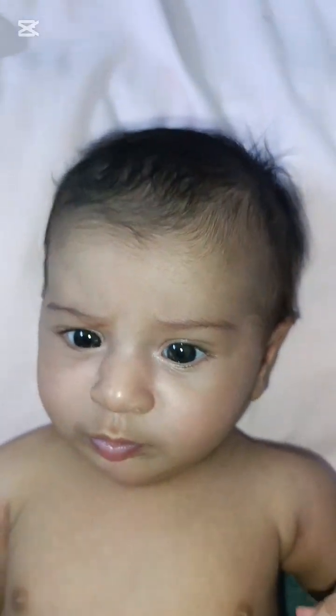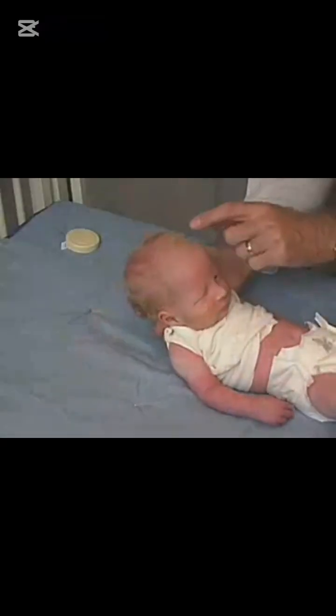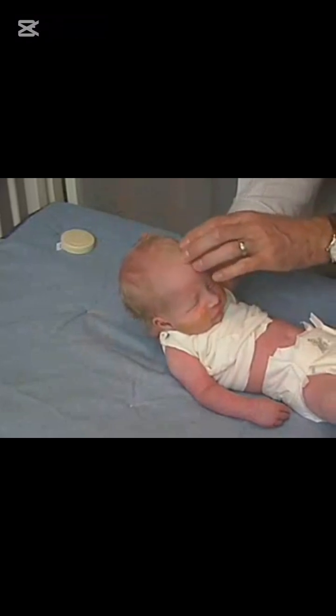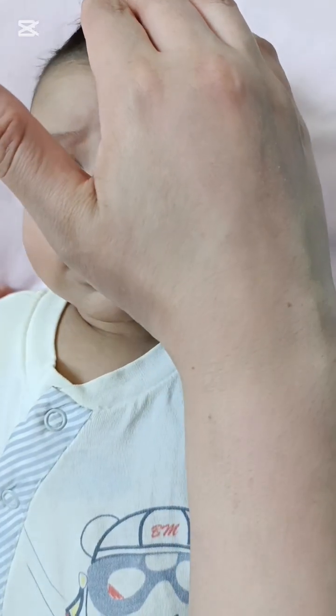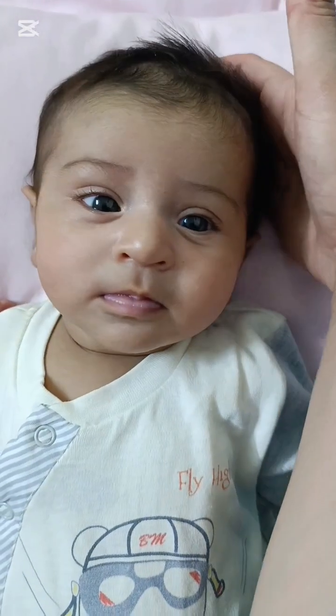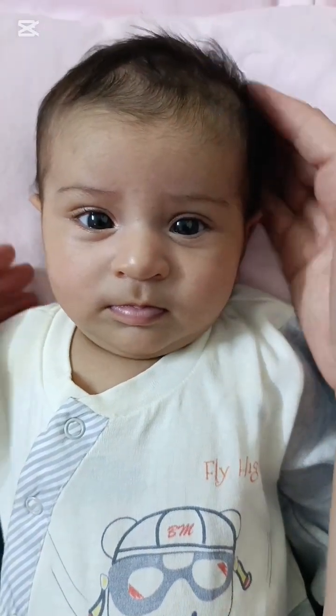Normally, the anterior fontanelle is diamond in shape, 2.5 cm in length and width, flat or slightly depressed, while the posterior fontanelle is triangular in shape.